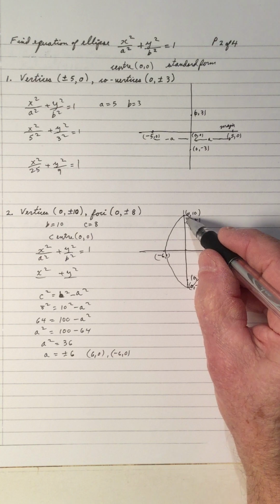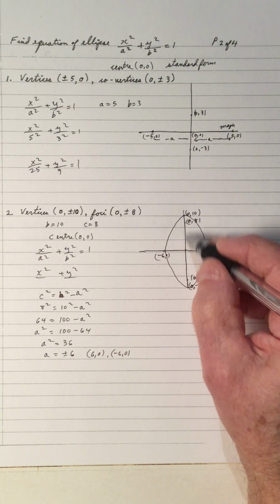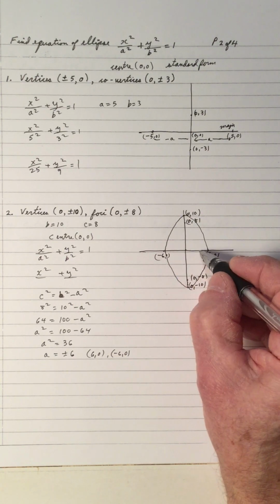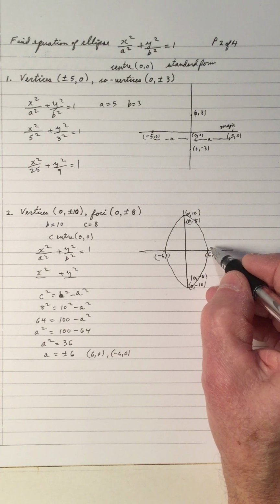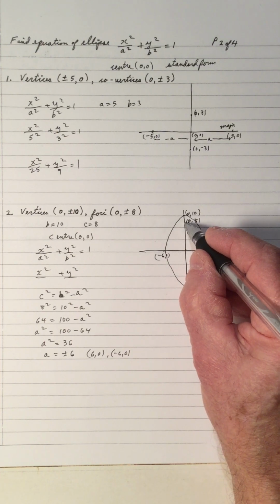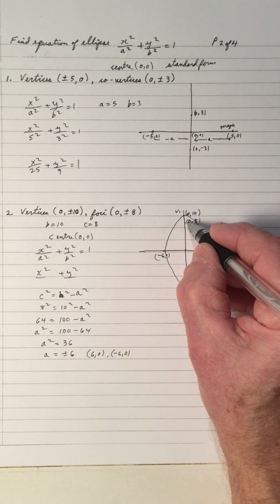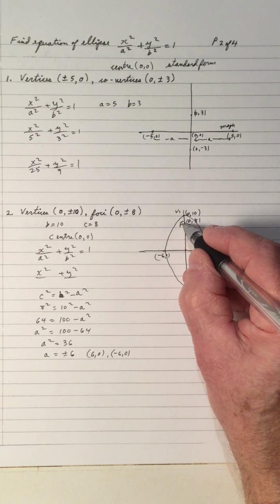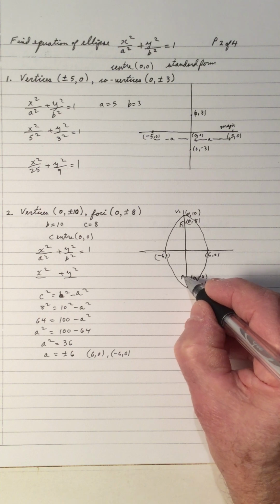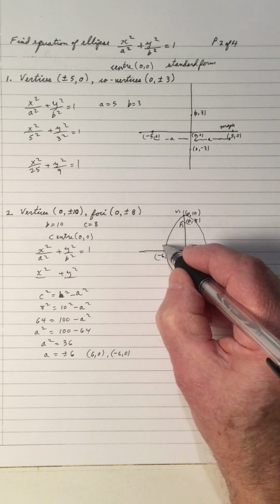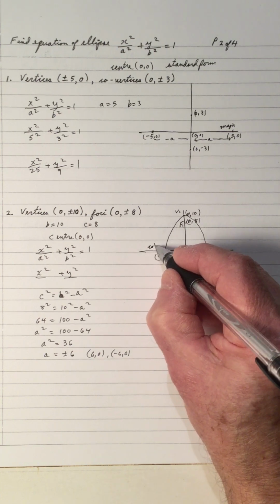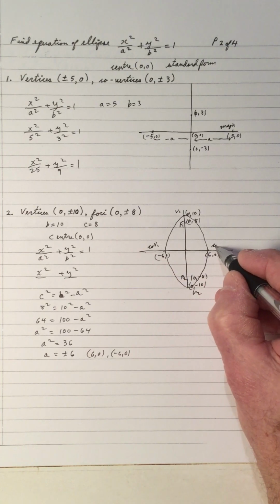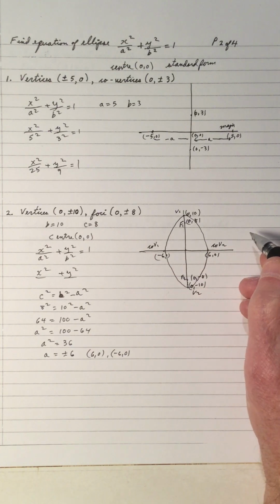And notice the major axis is 10 and 10, 20 long. The minor axis is 6 and 6, which is 12 long. And the foci, the distance, so this is V1, and this is V2. And you could take this to be F1, and this to be F2. And these are the co-vertices, CoV1 and CoV2.